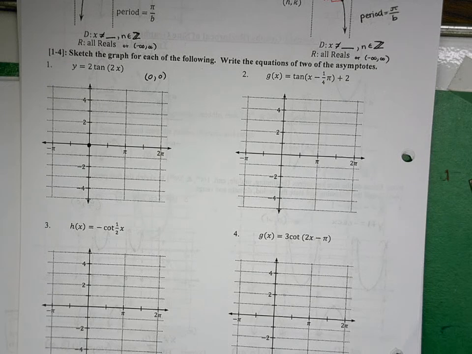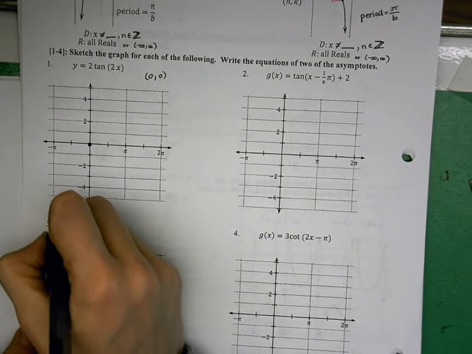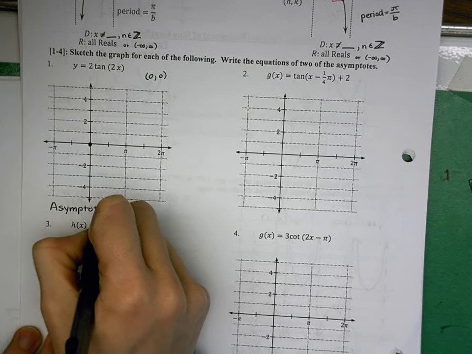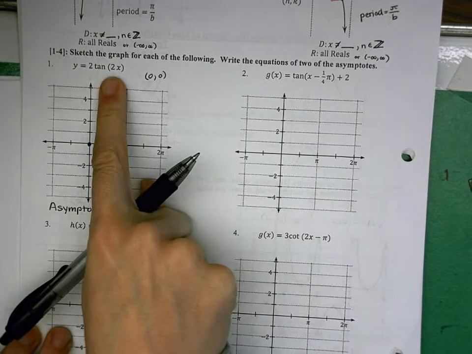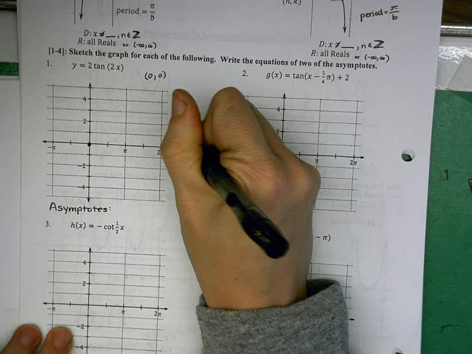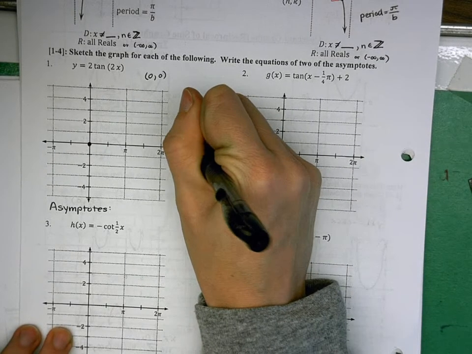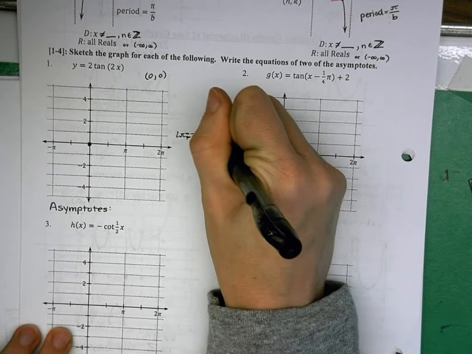Okay. And then my asymptotes for tangent exist when your guts, which in this case is 2x, equals negative pi over 2 and pi over 2.